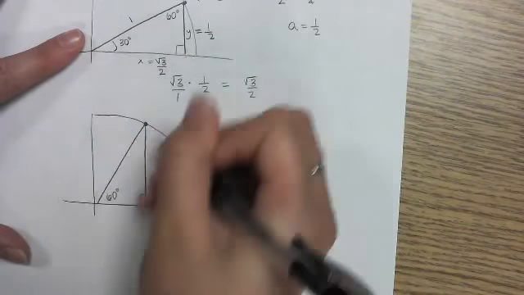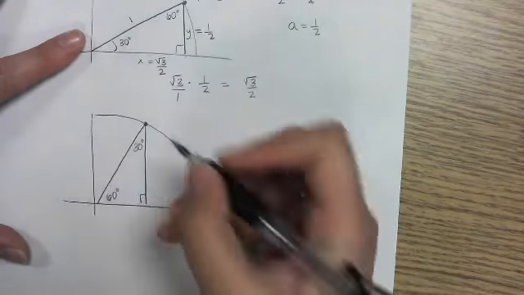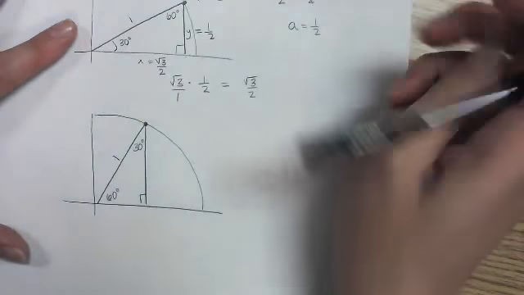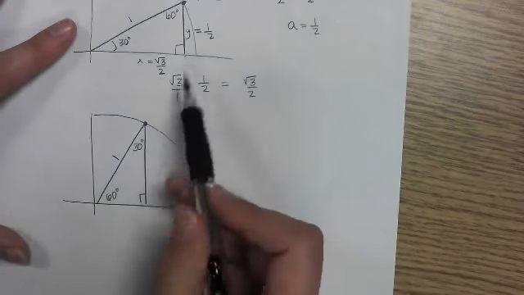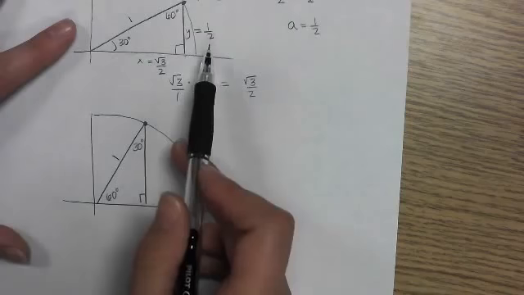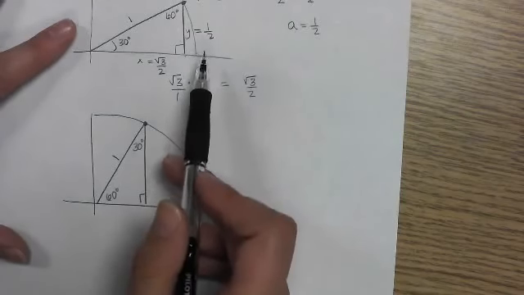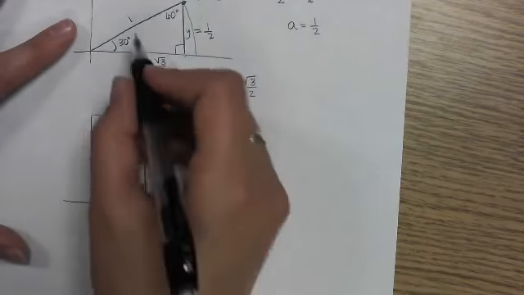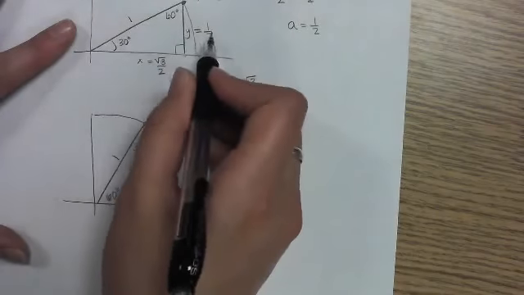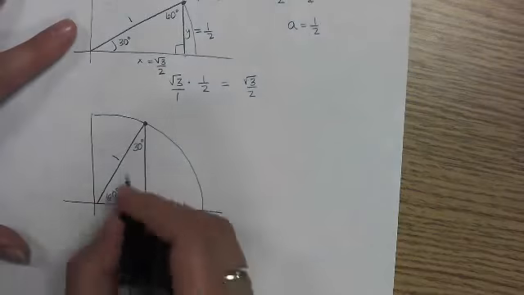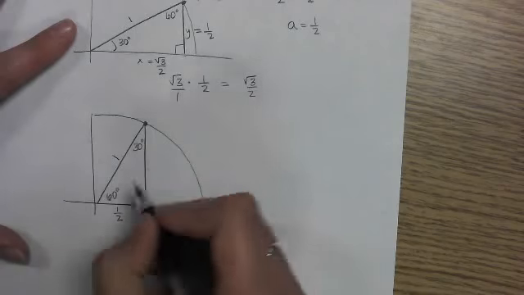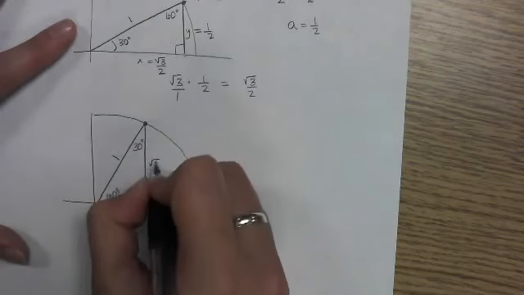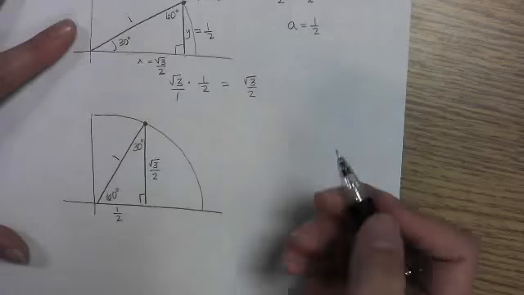So here's our 60-degree angle, here's our 30-degree angle. We still have a radius of 1. And if you notice, this is the exact same triangle we just dealt with. It's just oriented differently. So that means that the side across from the 30-degree angle is still going to be 1/2, just like it was before. And the side across from the 60-degree angle is still going to be root 3 over 2.